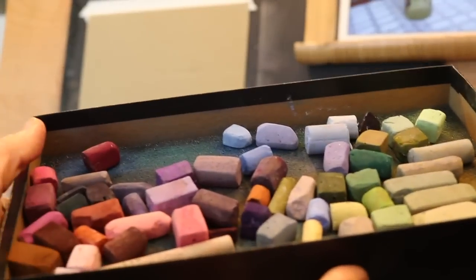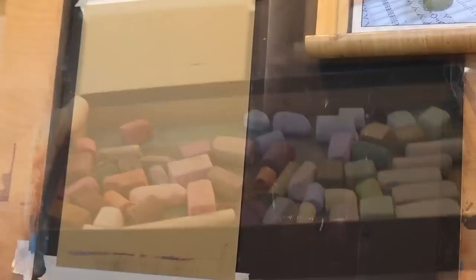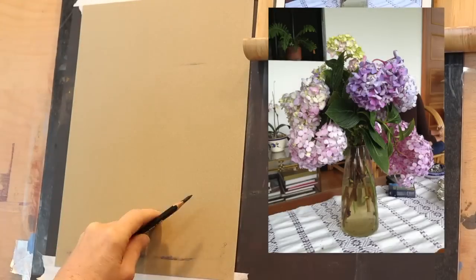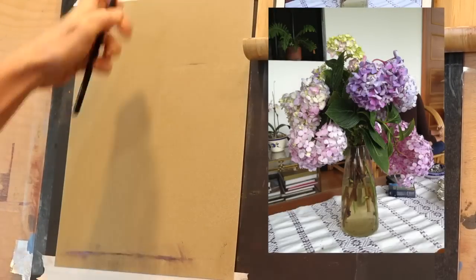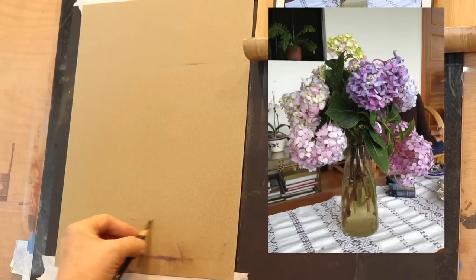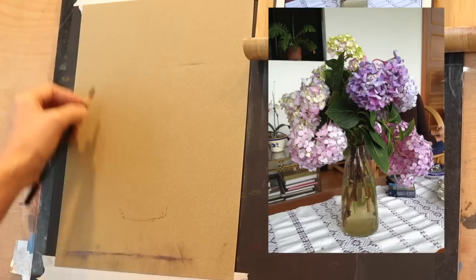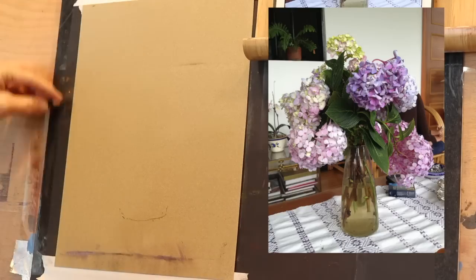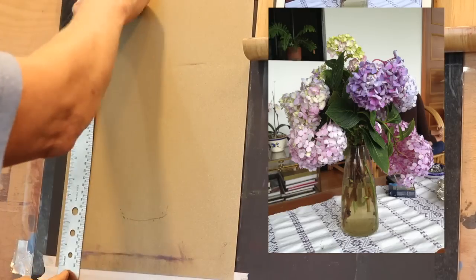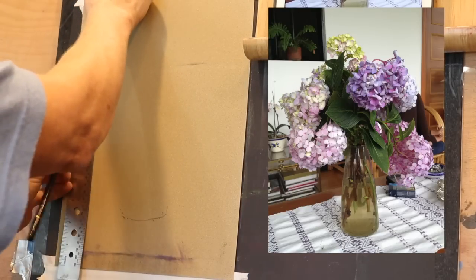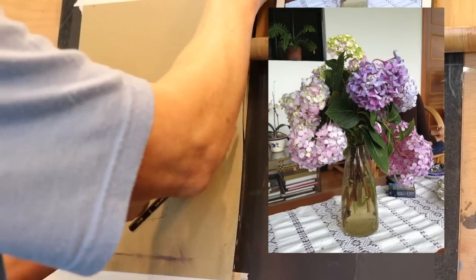Now it's time to use the same reference image and the same pastels to recreate this on a piece of sanded Sennelier La Carte pastel card. And once again, I'm just getting in a sketch here. And I showed the pastels there that I used, and I was hoping they were the same pastels.